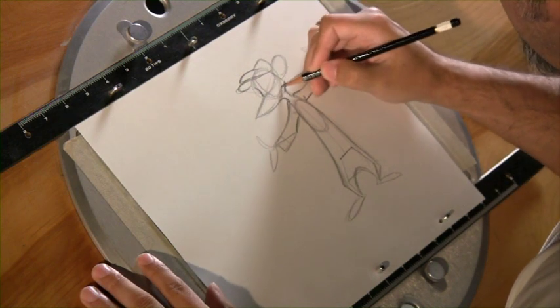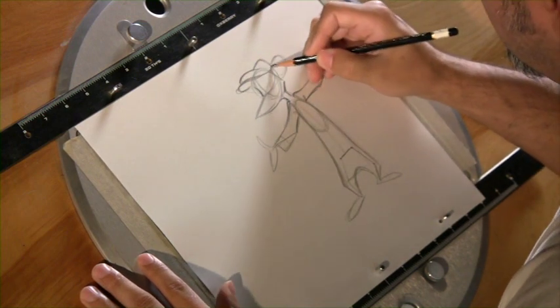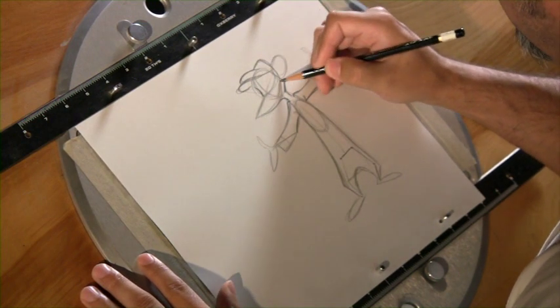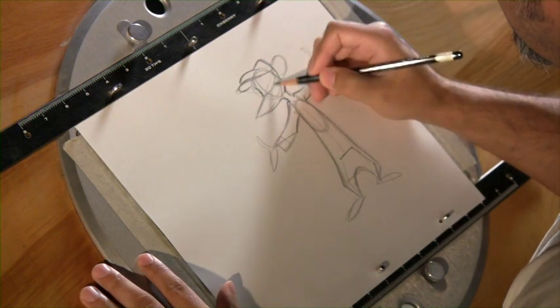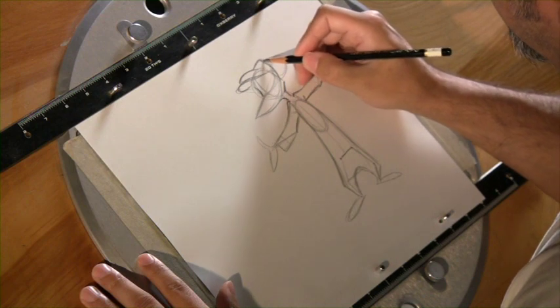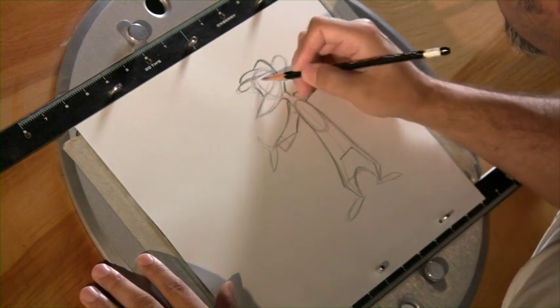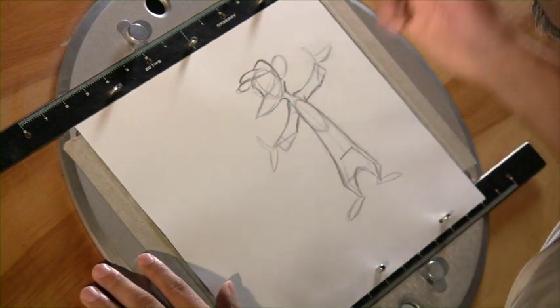The thing to think about when drawing or constructing his hat is the back of the hat's going to sit roughly on his head, or contour his head, or at least where his hair would be. And that gives you the anchor of the back of the head. The front overlaps his forehead.